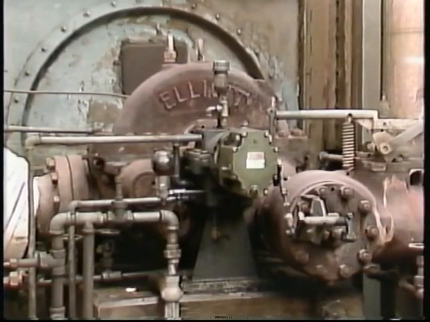For reasons like this, it's important that operators understand how steam turbines work and how to keep them operating properly. In this program, we'll concentrate on the basic information you'll need to operate your turbine safely and efficiently. Let's start by looking at what a steam turbine does.